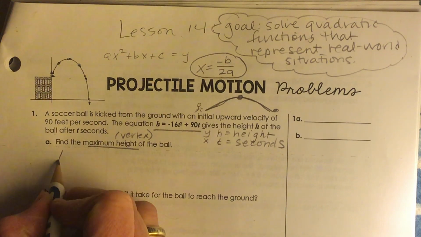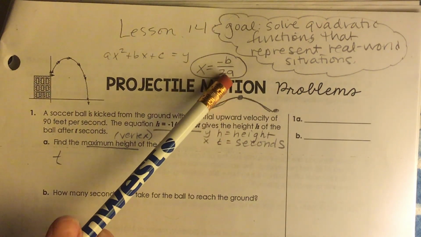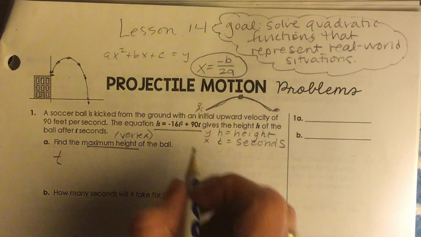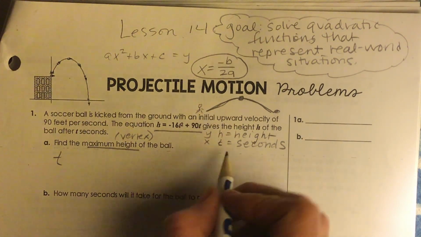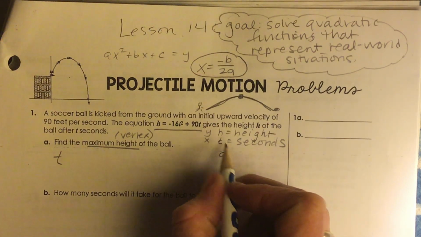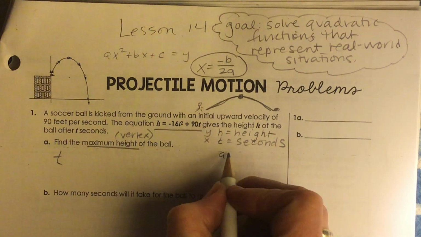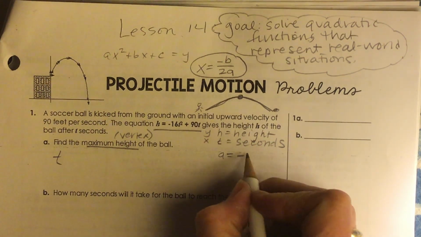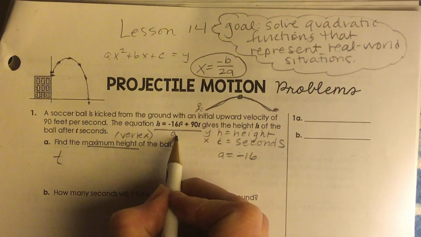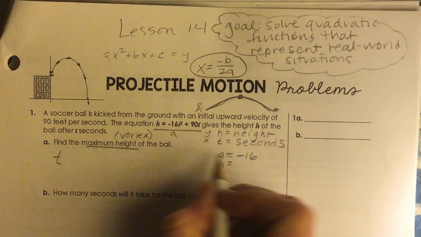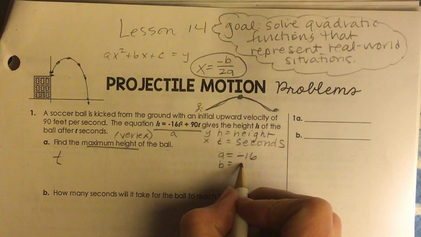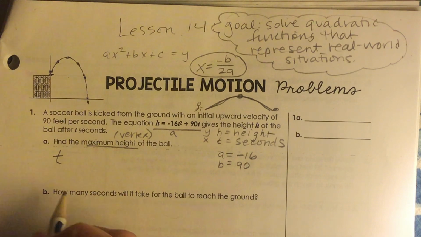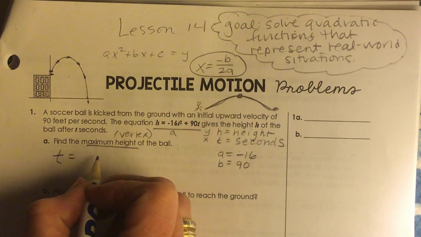I'm going to use my axis of symmetry formula to find my x, which is really my t. Before I do that, let's make sure we know our a and b values, since those are the values we need. Our a, which is our quadratic term, is equal to negative 16. Then our b is equal to the linear term, that 90t. Those are our two knowns. Now I'm just going to plug it in. So t equals negative b.